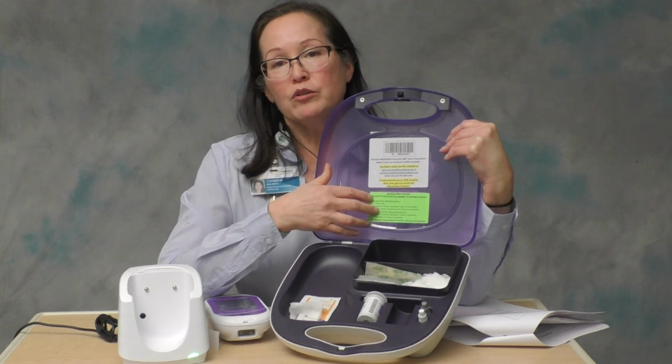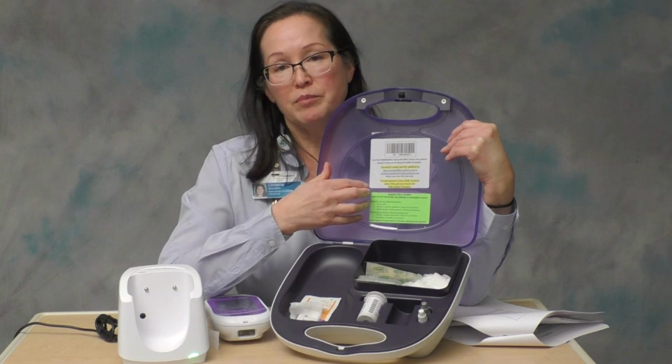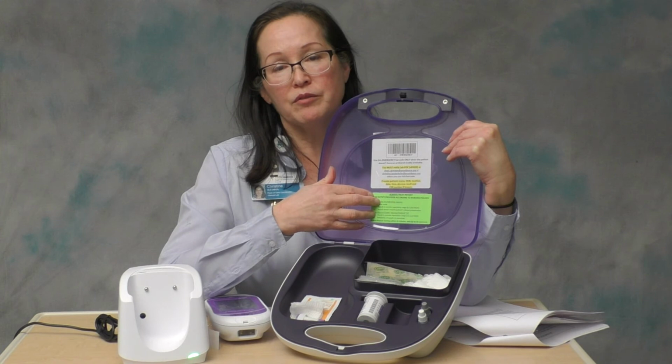But regardless of whether you run the test with the emergency barcode on a patient or non-patient, you must call our office every time.